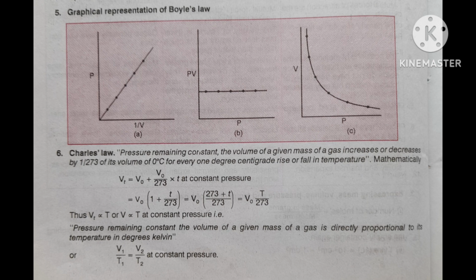When the gas is at 0 degree, either you increase or decrease by 1 degree. In that condition, pressure remaining constant, the volume of a given mass of gas increases or decreases by 1 upon 273 of its volume at 0 degree centigrade.